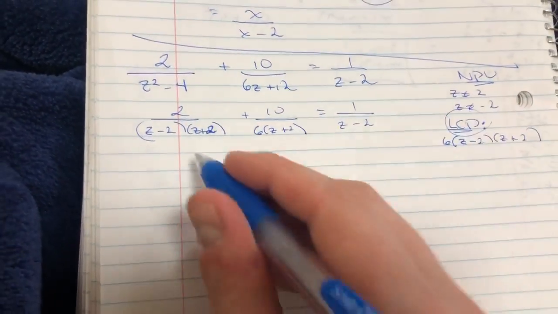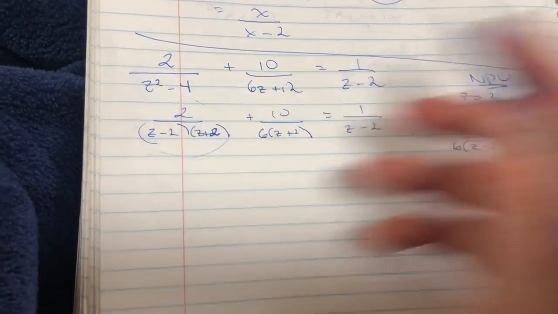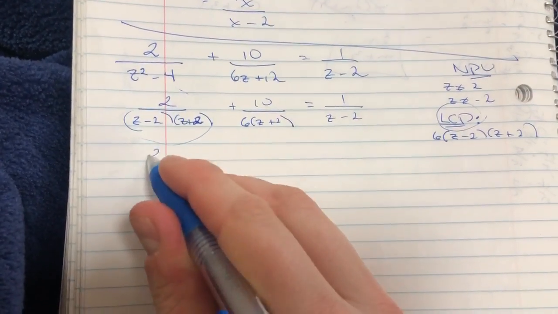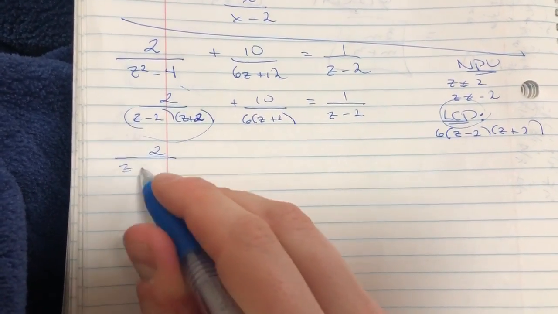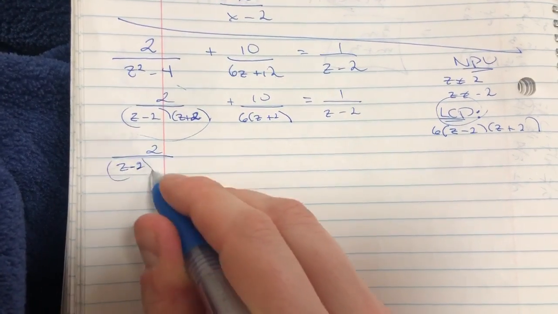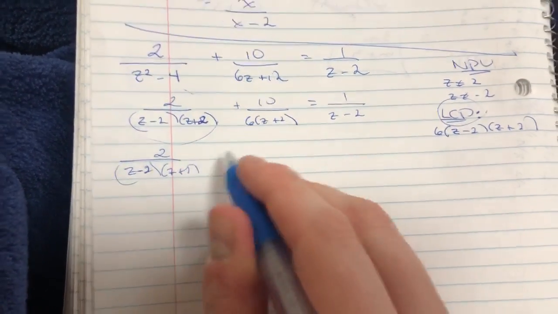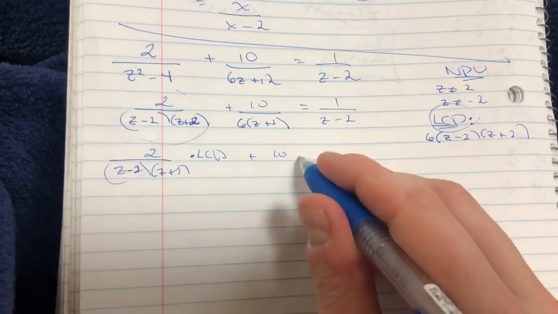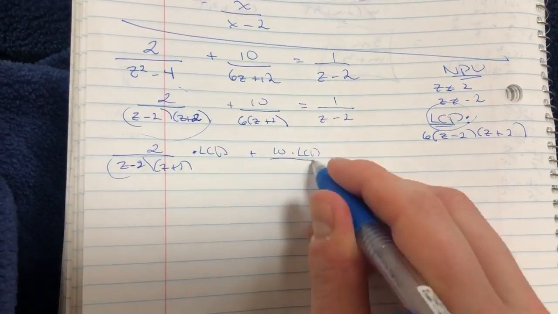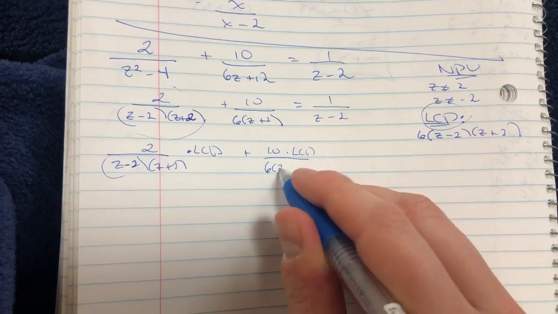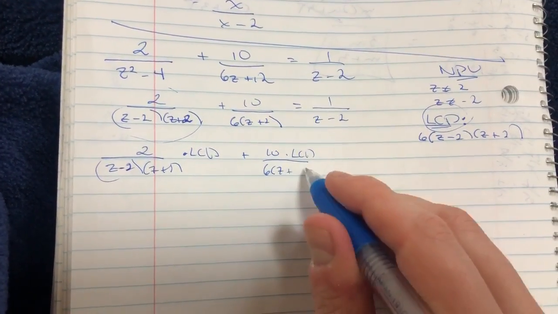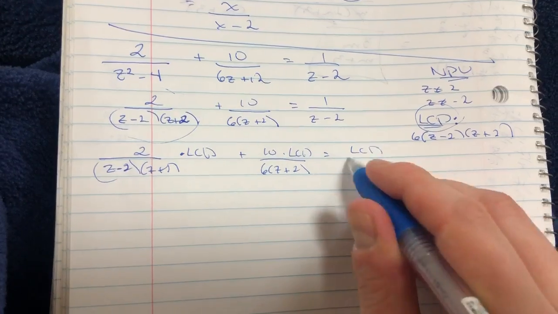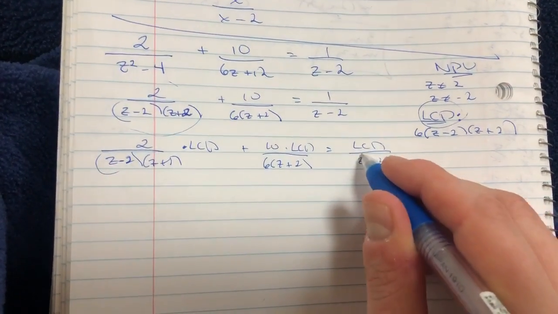So here we go. I'm going to take this term and I'm going to multiply it by LCD, right? So 2 over z minus 2 times z plus 2 times LCD, plus 10 times LCD over its denominator, 6 times z plus 2, is equal to LCD divided by z minus 2.